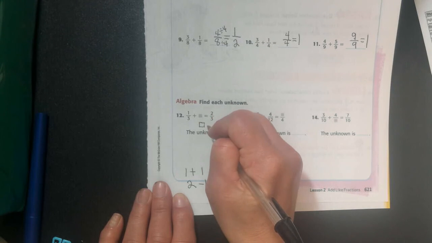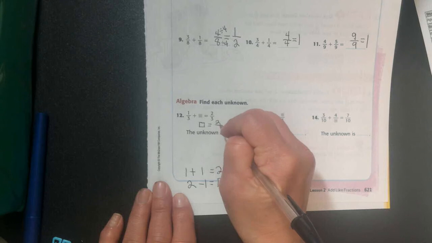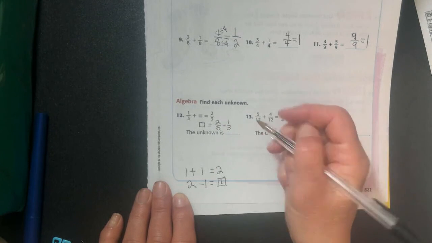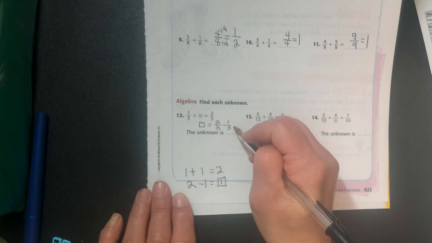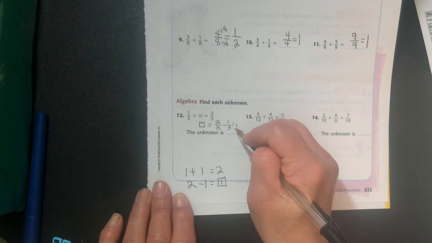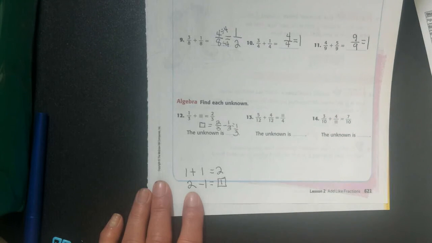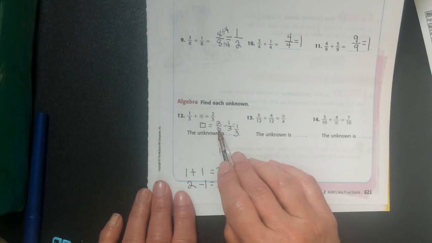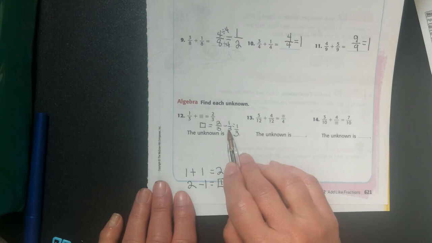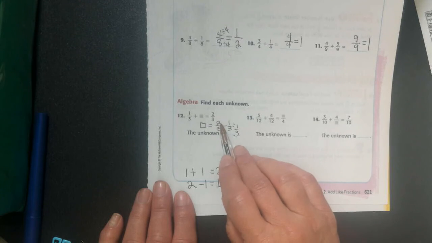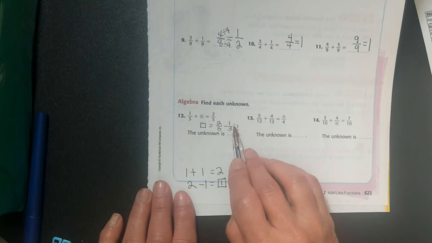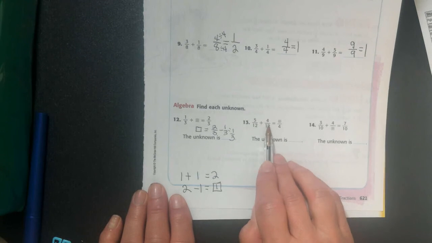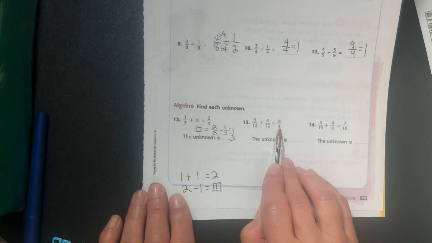So now my gray square is 2/3 take away 1/3. 2/3 take away 1/3 is, I'm going to write my answer right on the line, 1/3. So I do the same thing with addition. I do not add my denominators or subtract my denominators. I just leave them the same, 3. But I do subtract my numerator. 2 take away 1 is 1. All right, so now I have 5/12 plus 4/12 equals a 4th. Uh-oh.